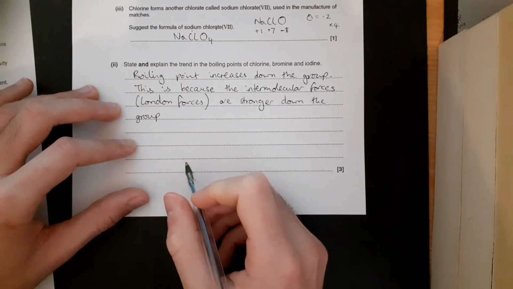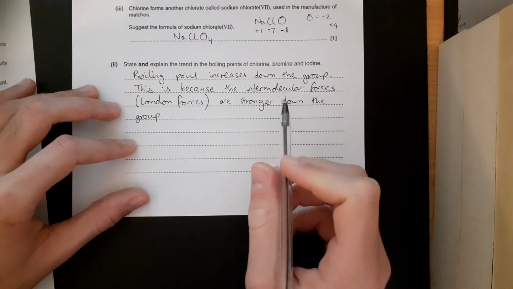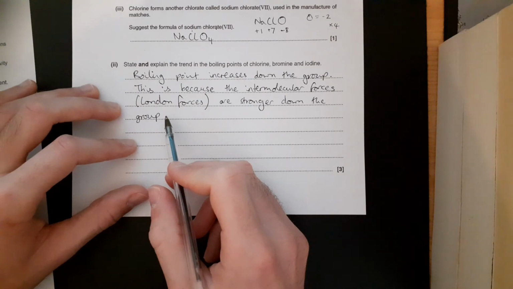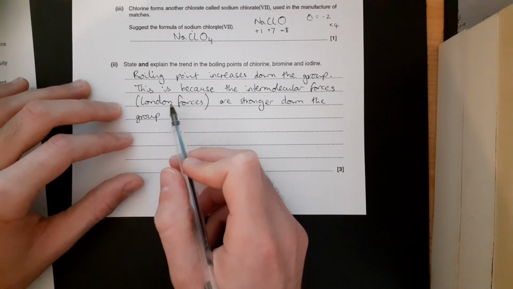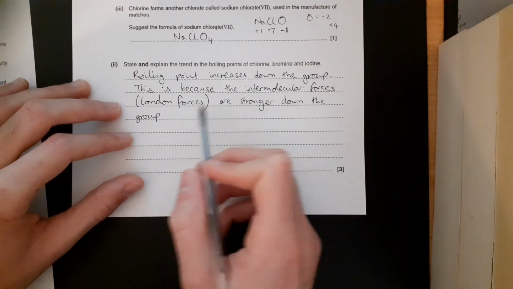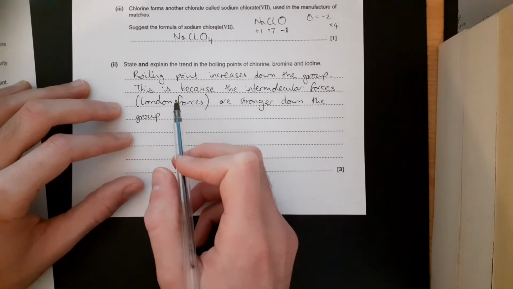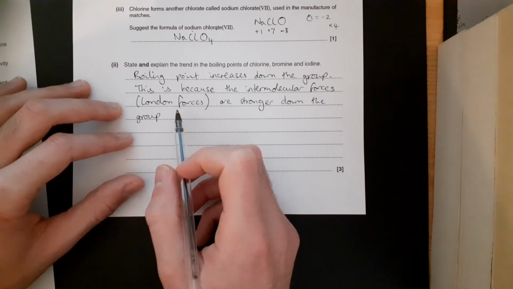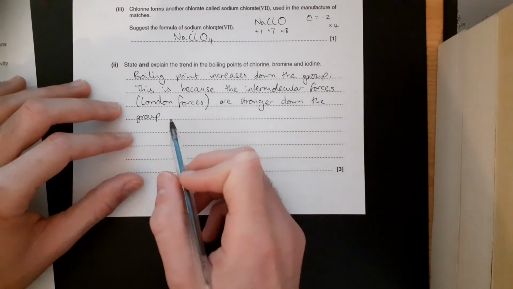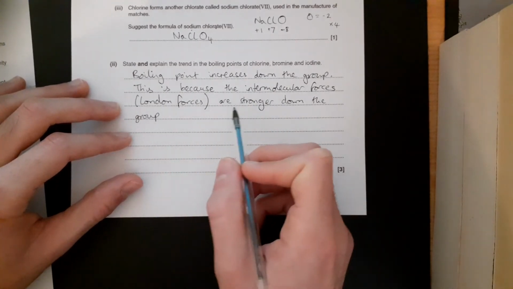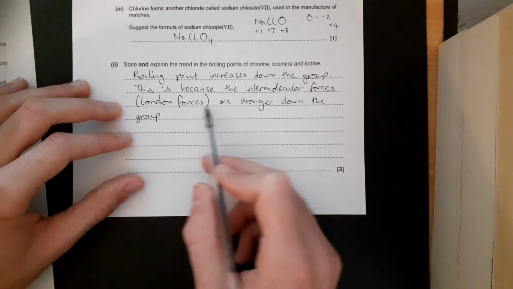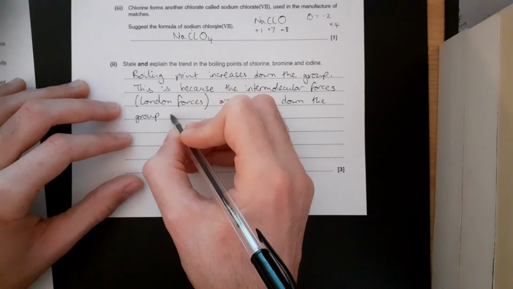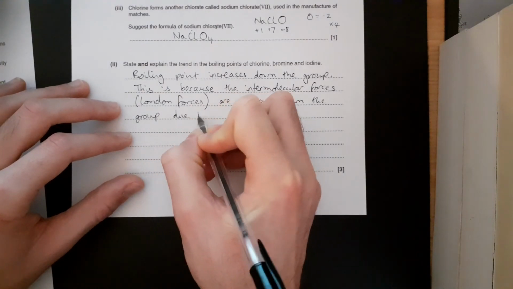So why are the London forces going to be stronger? London forces depend on the number of electrons, don't they? Do you remember? London forces are caused by the uneven distribution of electrons, the fact that the electrons are always moving about, and then just for a fraction of a second, you end up with more electrons at one end of the molecule than the other. So you end up with this temporary dipole. So it's because the intermolecular forces are stronger down the group due to an increased number of electrons.